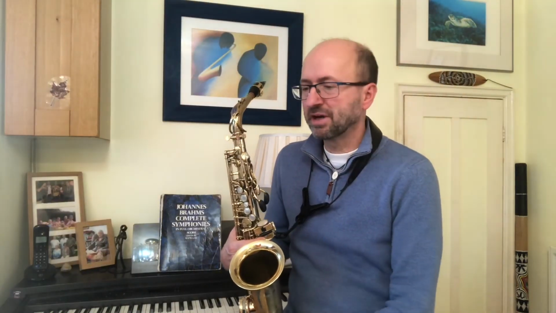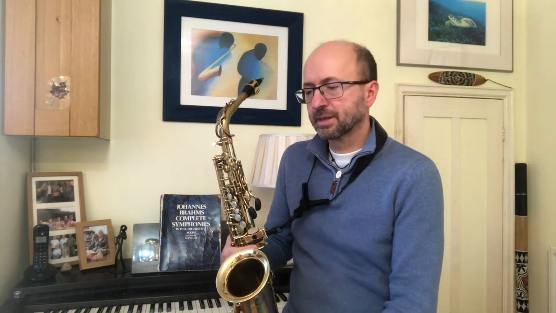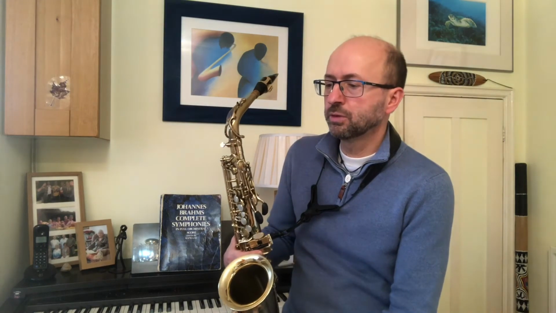Okay, it's time to improvise now in modality. What I've given you is a chord progression which you might recognize from Herbie Hancock's Cantaloupe Island. It starts with a Dorian mode for 4 bars, followed by a Mixolydian for 4 bars, another Dorian, and the final 4 bars are the same as the first 4 bars of Dorian.